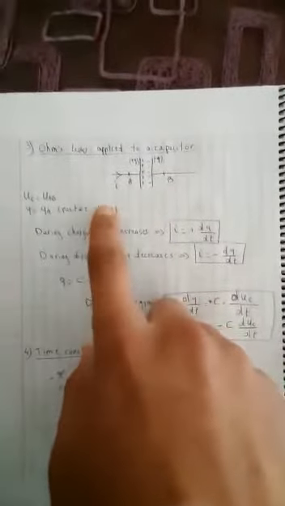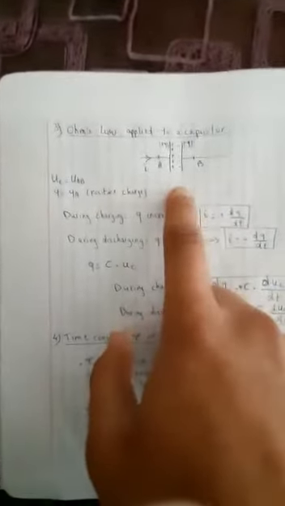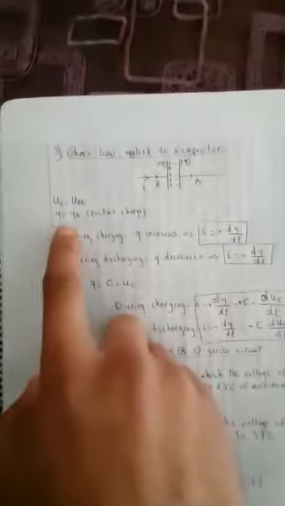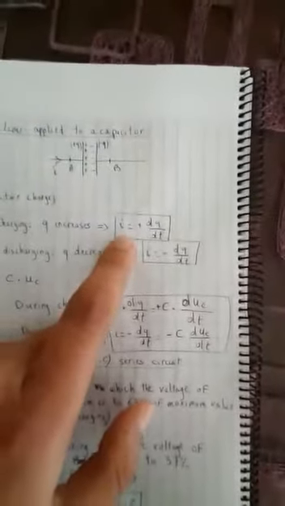Ohm's law applied to a capacitor. This is a capacitor, we draw it in this form. UC is UAB, the voltage of the capacitor equals UAB. Q equals QA, the positive charge. During charging, Q increases, so the current I equals plus dQ over dt. During discharging, Q decreases, so the current I equals minus dQ over dt because it's decreasing.